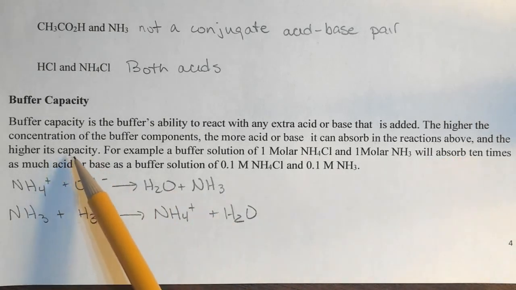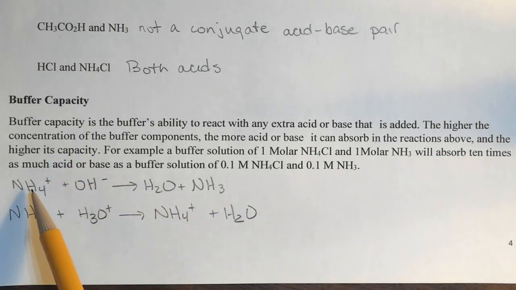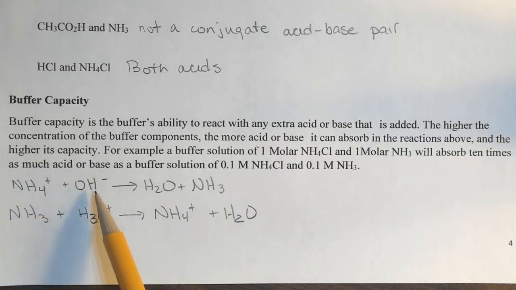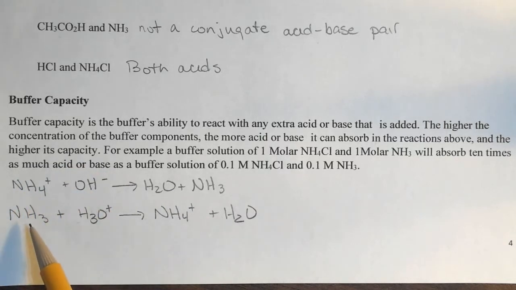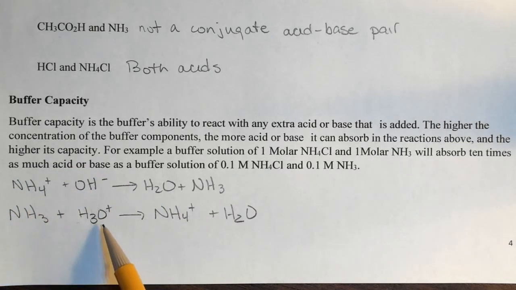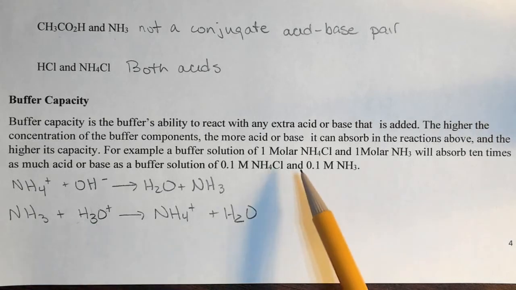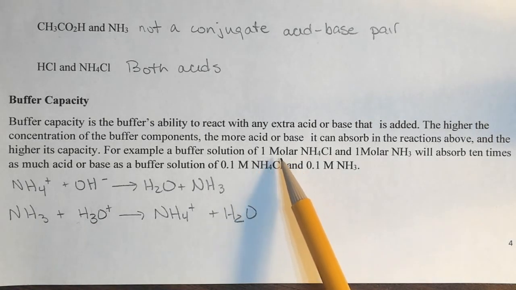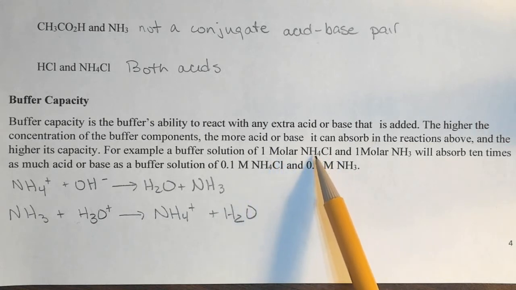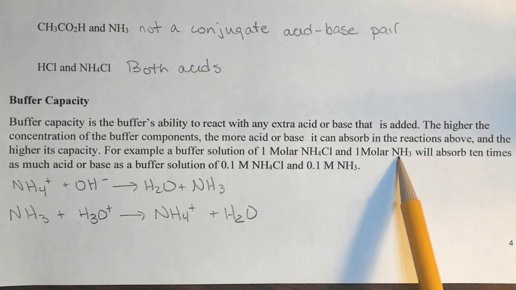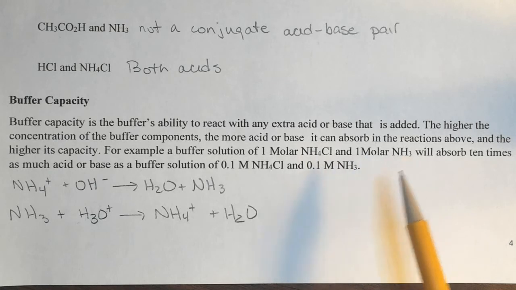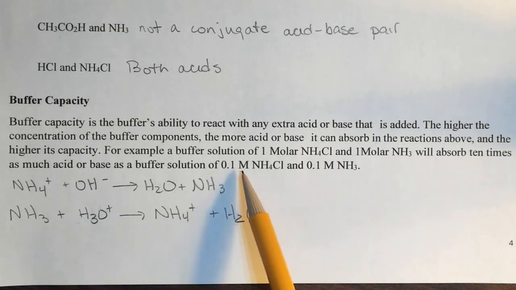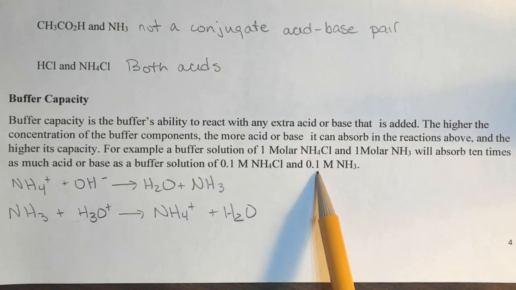So the more we have, the higher its capacity. So if we have more ammonium ion, it can react with more hydroxide. If we have more ammonia, it can react with more hydronium ion. So for example, if we have a buffer solution that is 0.1 molar in both the weak acid and its conjugate base, we can absorb 10 times as much acid or base than if we only have 0.01 molar and 0.01 molar in the same volume.